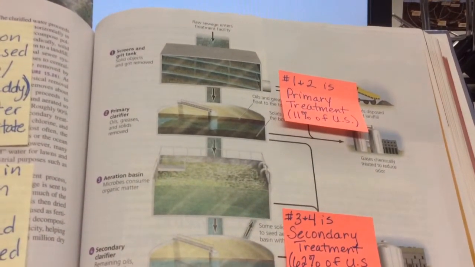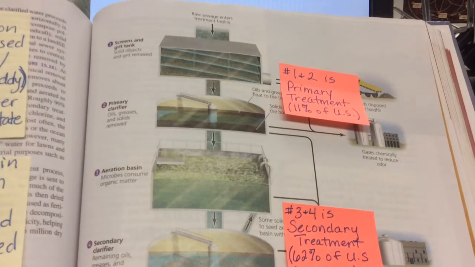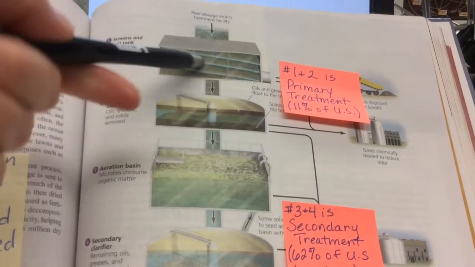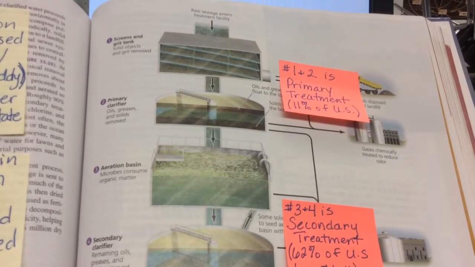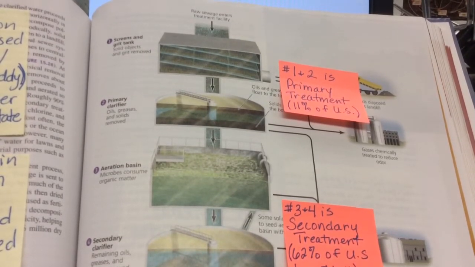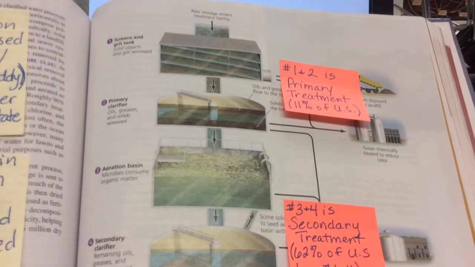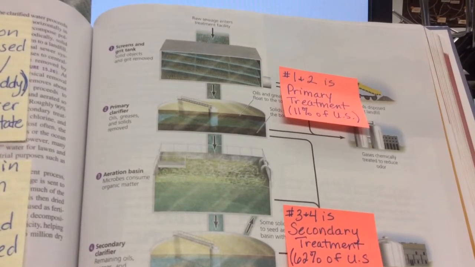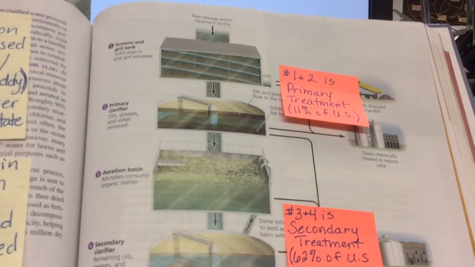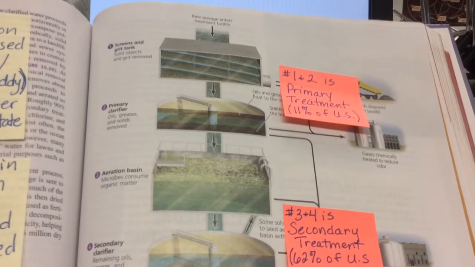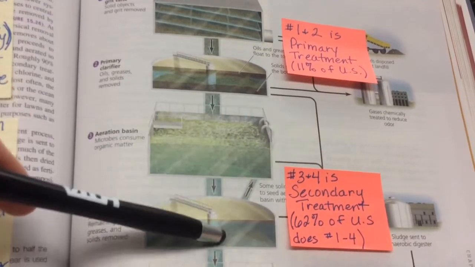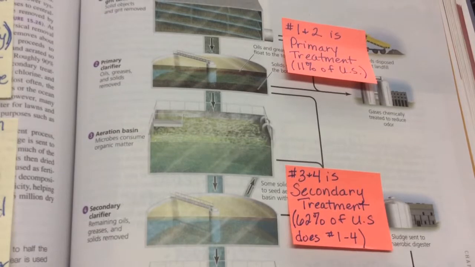All right, primary treatment is just these 2 steps. That's it. That's all that's involved. And 11% of the United States just does that. They just get rid of the solids, send them to the landfill, and then the oils and greases. That's it. And it's kind of gross. And then they just dump it into a body of water. But most of the U.S. does all the way through number 4, which we call 1 and 2 primary, 3 and 4 secondary treatment.